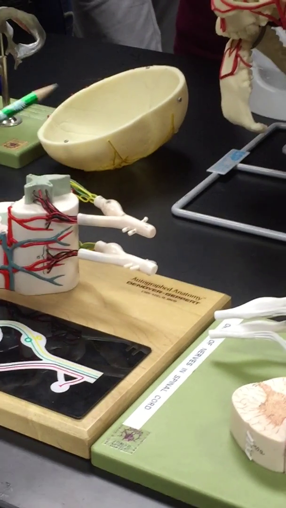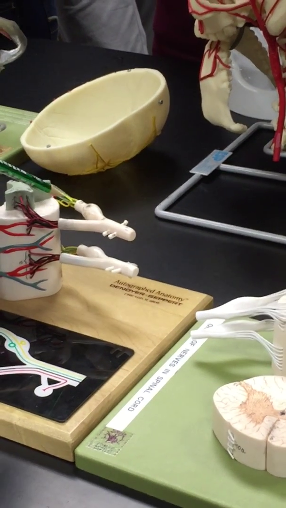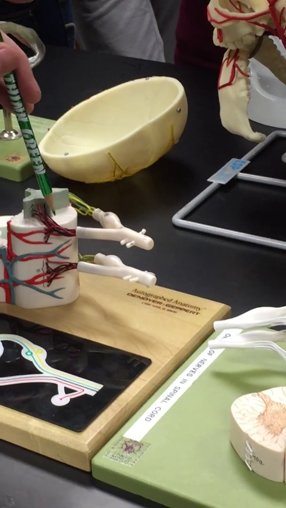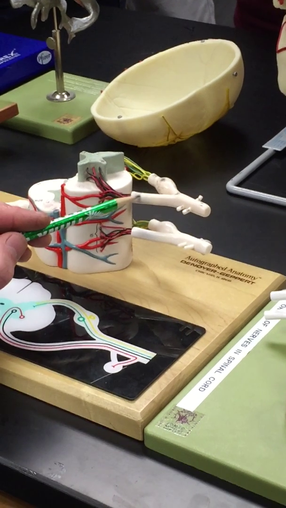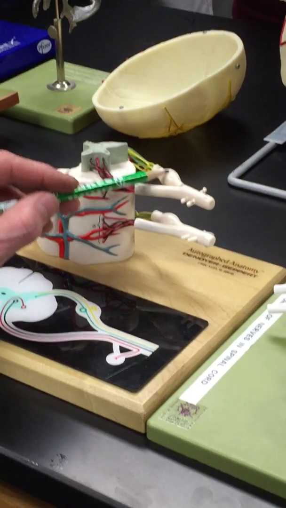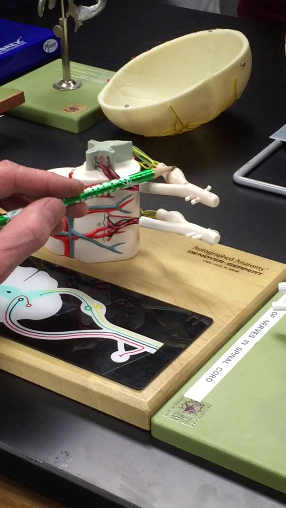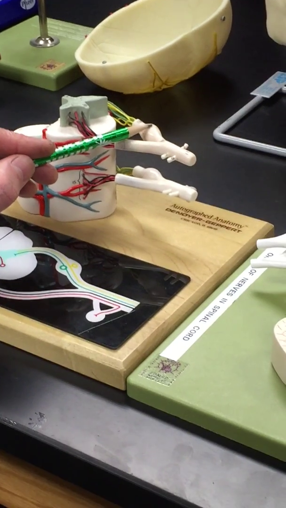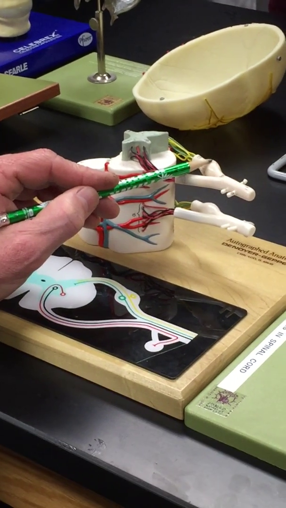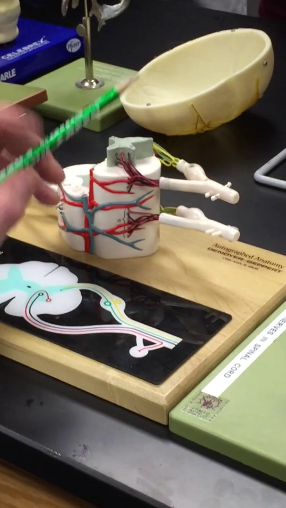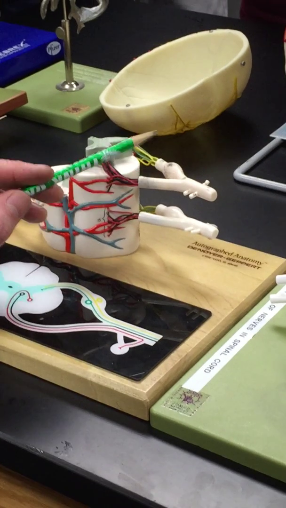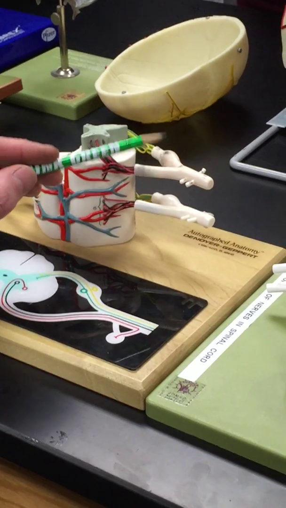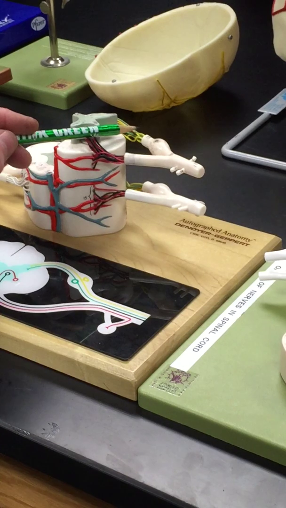Okay, then these are rootlets. Technically, I'm not going to worry about that, but you have dorsal rootlets, you have ventral rootlets. They merge into a dorsal root or a ventral root. And then the bulge on the dorsal side is the dorsal root ganglion. What are you going to find in a dorsal root ganglion? Cell bodies of afferent neurons only. You only find sensory stuff in the dorsal root.